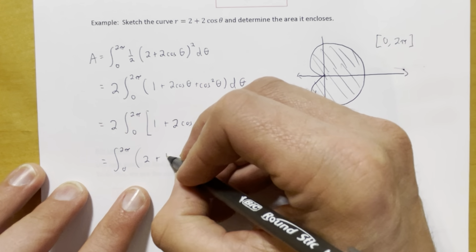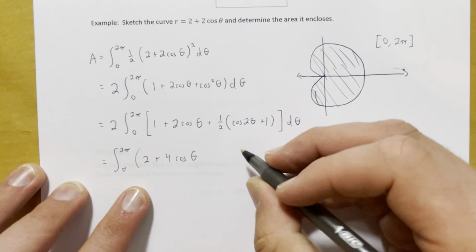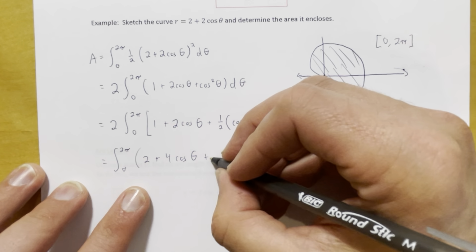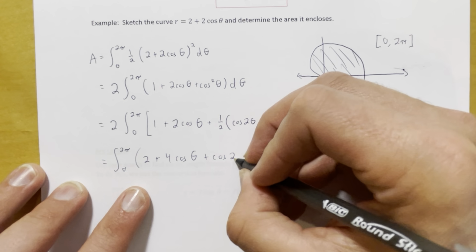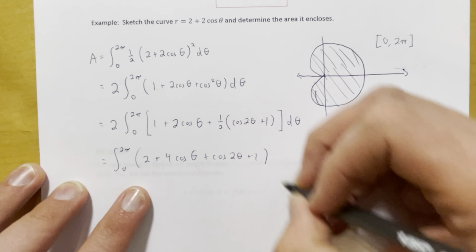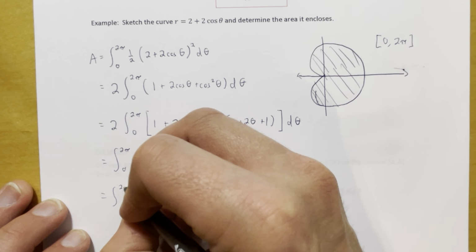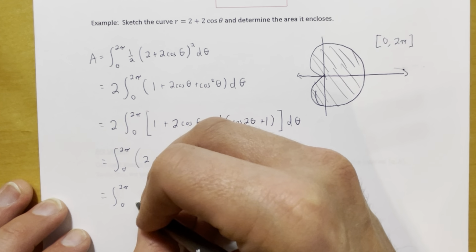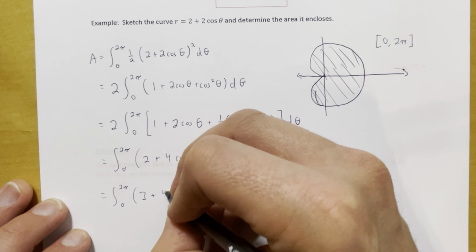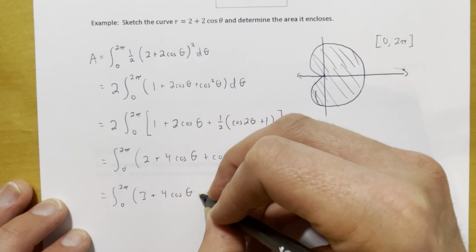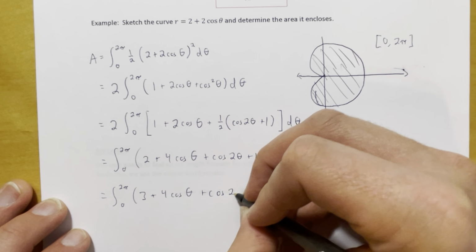This will become a 4 cosine of theta, and the 1/2 is gone now, so now I have plus cosine of 2 theta plus 1 right there. And this would just give me this: 3 plus 4 cosine of theta plus cosine of 2 theta.